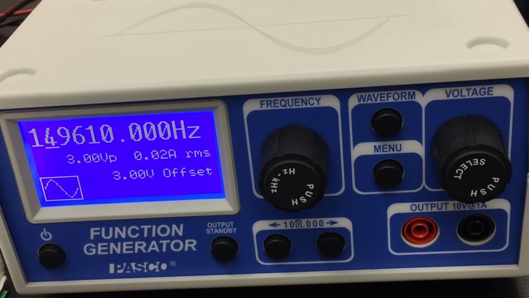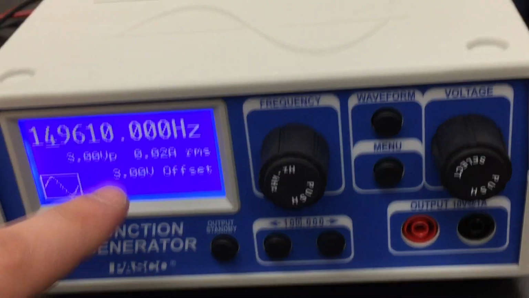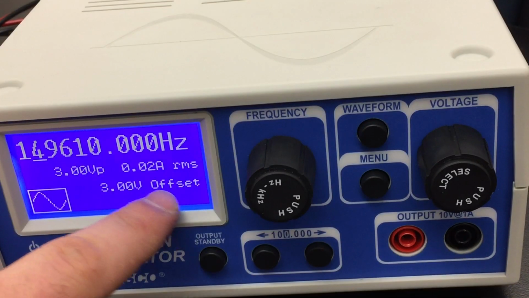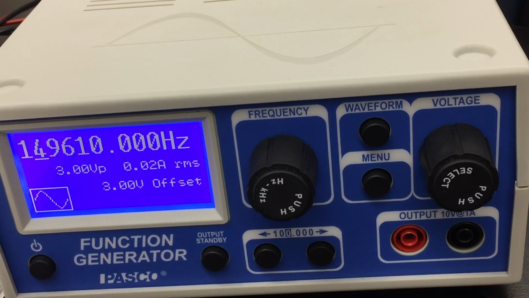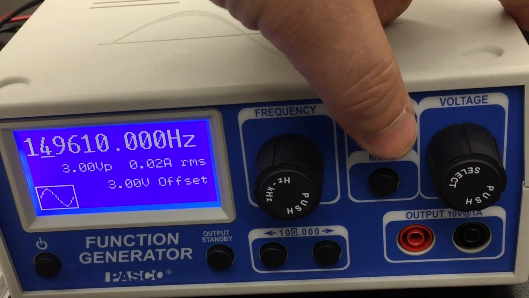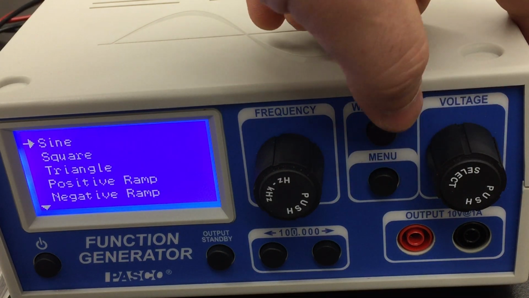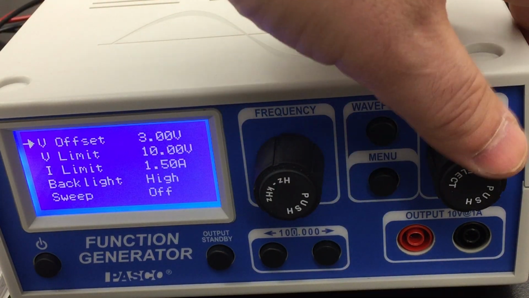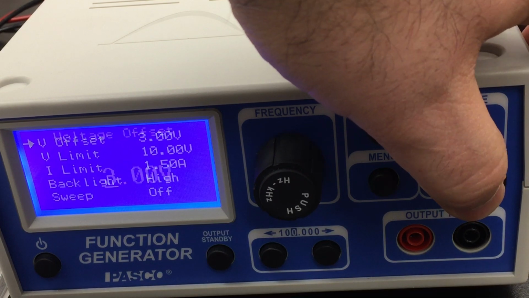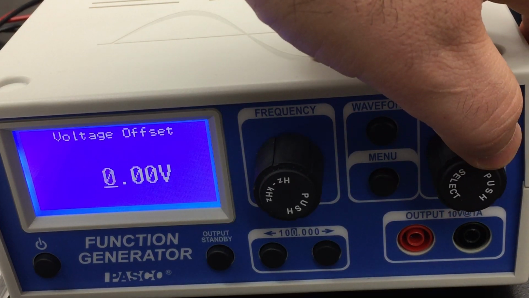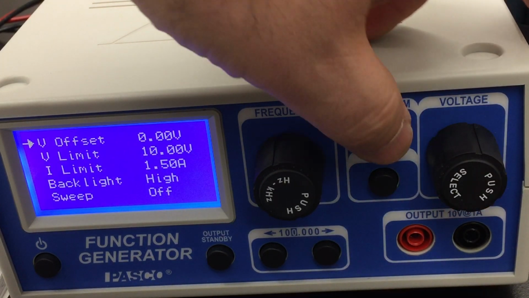When we're using the AC, we will not be using the offset that it says here. See that it's still the option from the previous. So you just go again to menu, and you make the offset 0, and we're done.